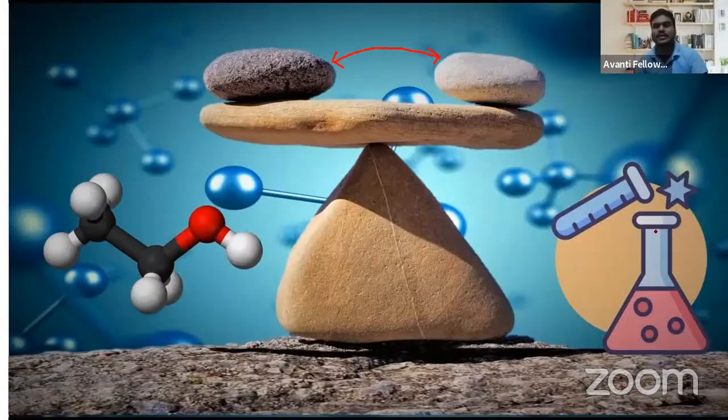What is basically this? As we see here, this represents the equilibrium state, how the equilibrium state is achieved. Equilibrium is nothing but a stage at which the amount of reactant which reacts to give product is equal to the amount of product that gives back the reactants.